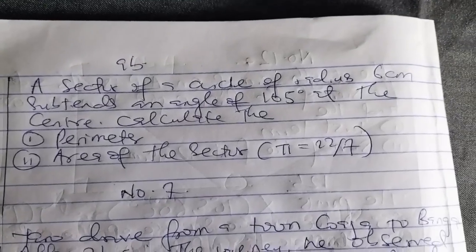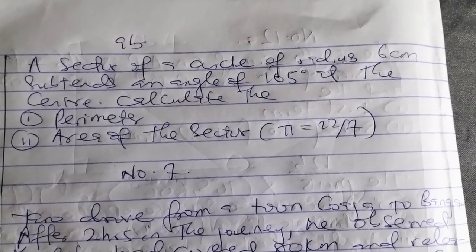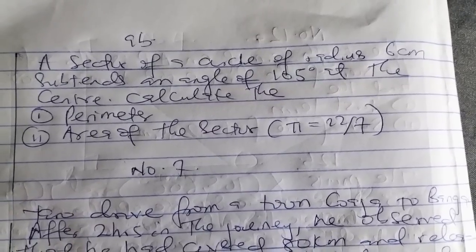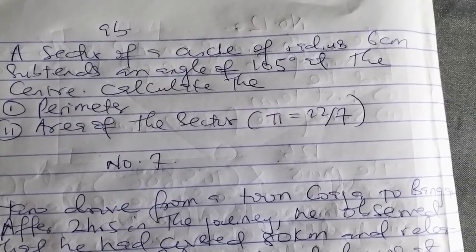9B says a sector of a circle of radius 6 cm subtends an angle of 105 degrees at the center. Calculate the (i) perimeter, (ii) area of the sector. Take pi as 22 over 7.